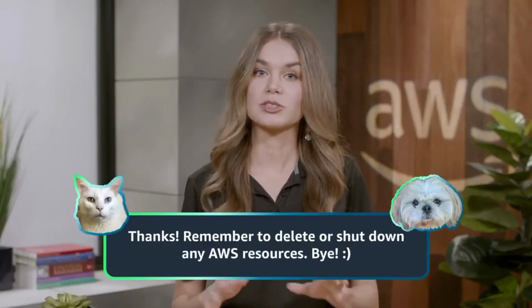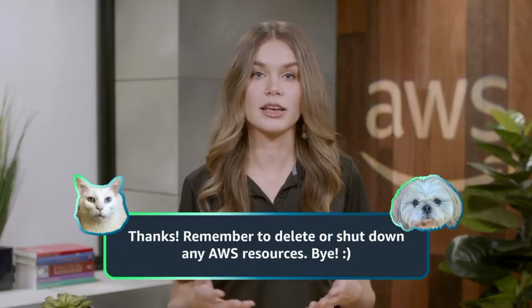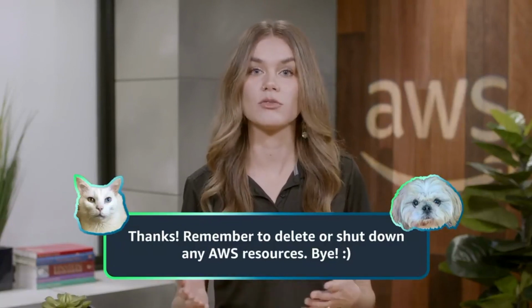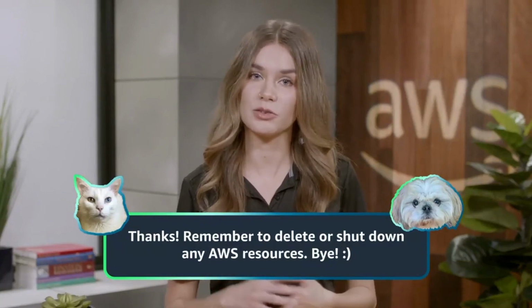One more reminder to please remember to delete any resources that you've created in your own AWS account for this class to avoid incurring any costs if you've been following along.